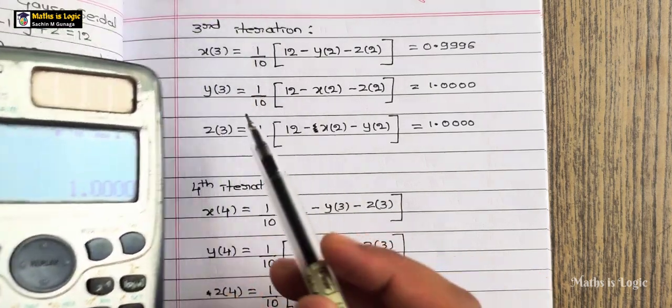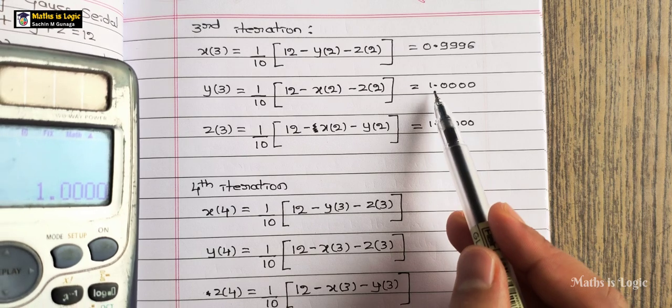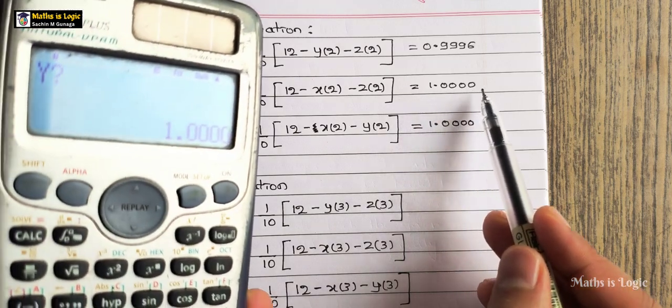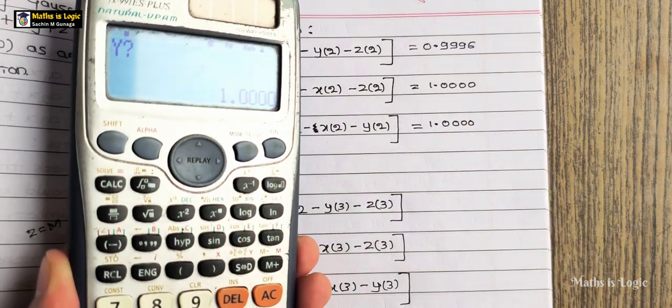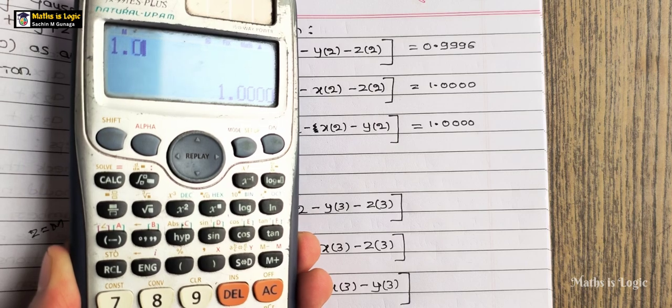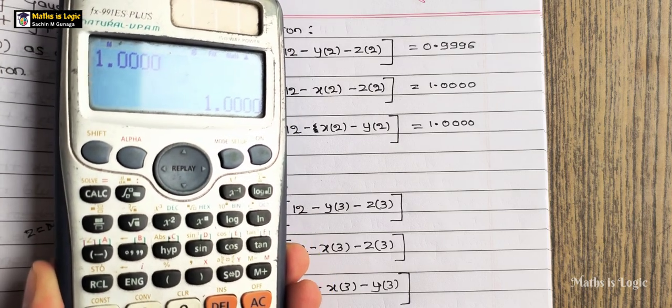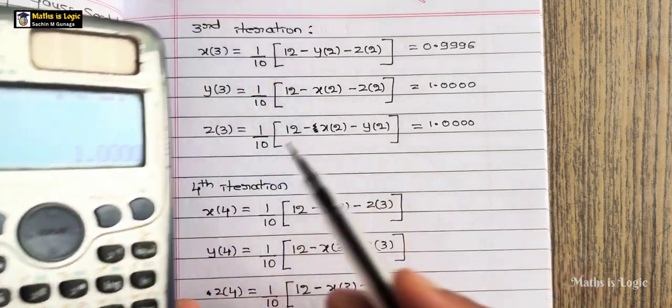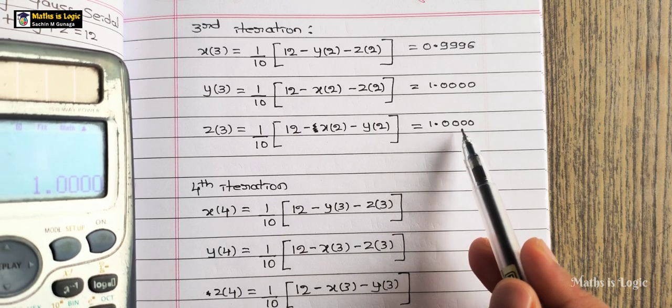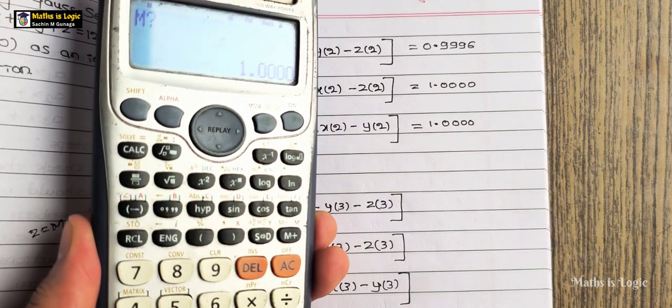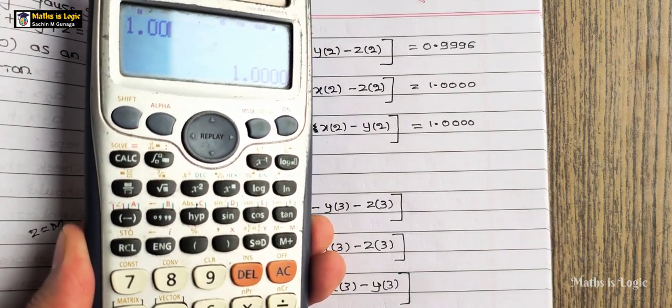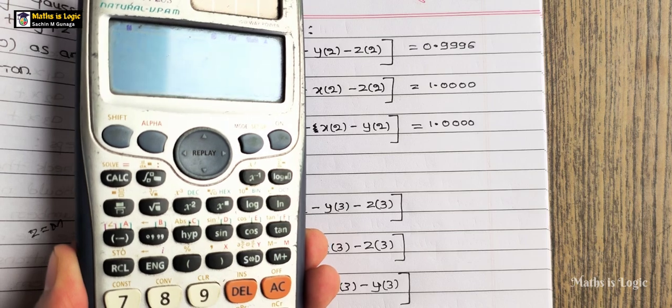Next again press equal. It will ask you the y value. That time add the y3 value, 1.0000. Next m value, m means z3 value, 1.0000. Then press equal.